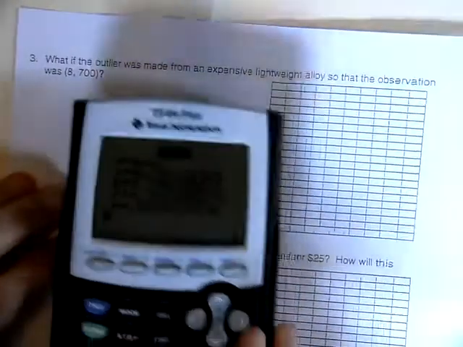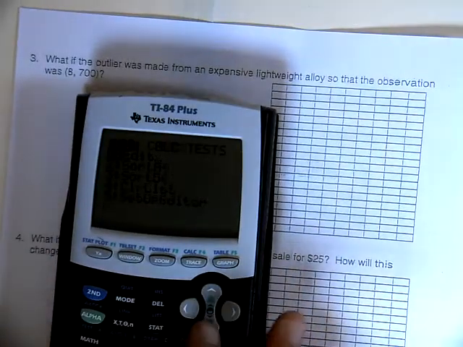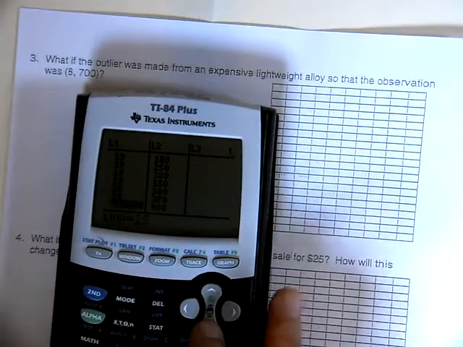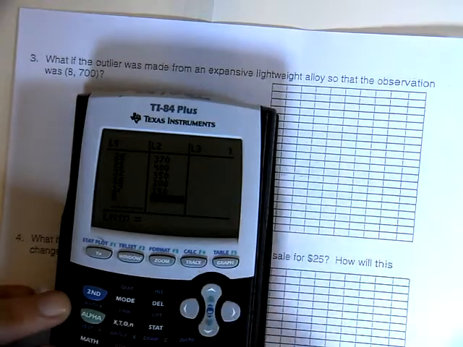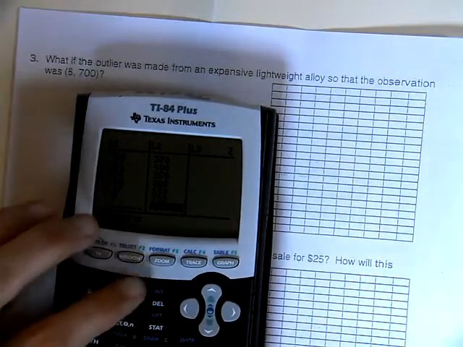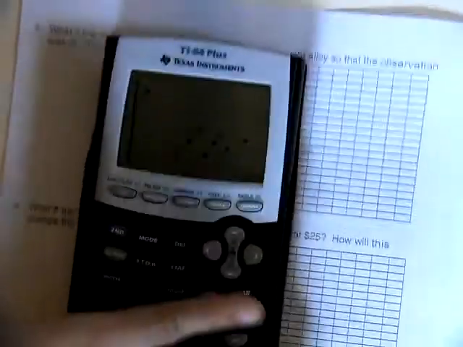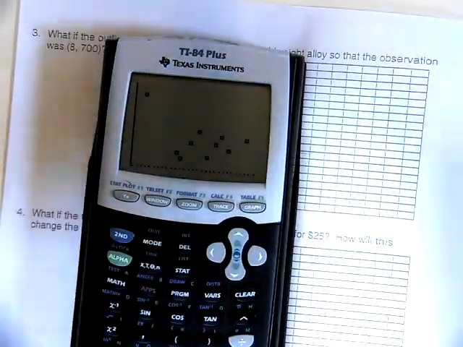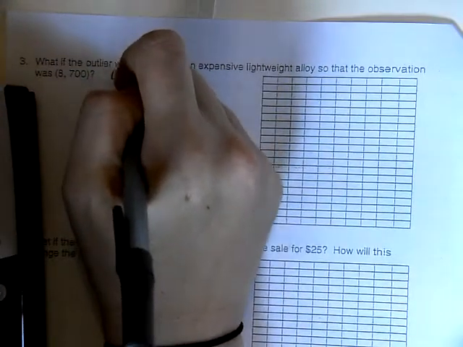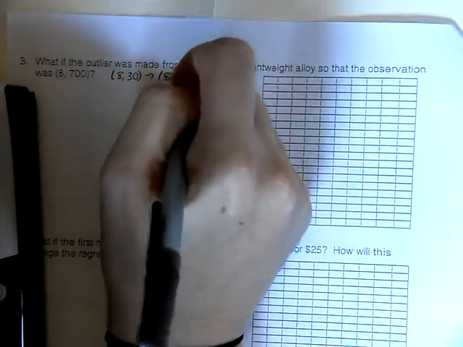So now what we're going to do: what if that outlier was made of an expensive lightweight alloy, so the observation was really 8700? So now I'm going to go back and add in 8700. Instead of 830, I'm going to have 8700. So now look at my data. All we did was put 830 back in and make it 8700.